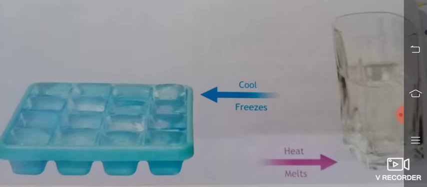Vanish means to disappear. Okay, it looks different also. Look at this picture. On the right side you have a tumbler of water. On the left side you have an ice cube tray. This tumbler of water, when cooled or frozen, changes into ice cubes. When these ice cubes are heated, they melt into water. So water changes into ice, then ice changes to water. So water can change its form. That is what I told you. If water participates in a fancy dress competition, definitely it could win the prize.